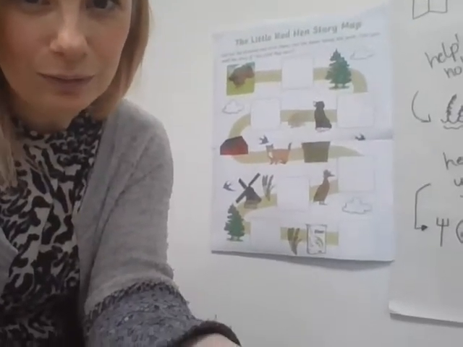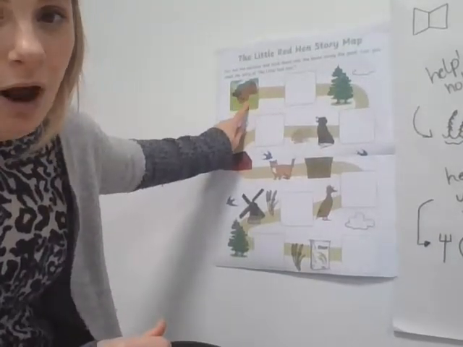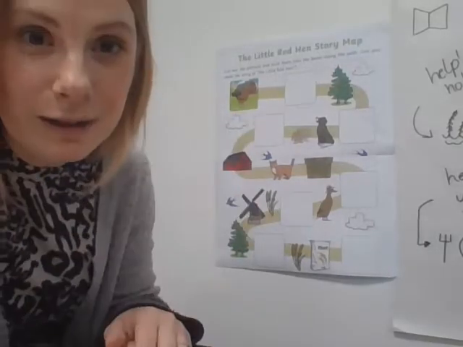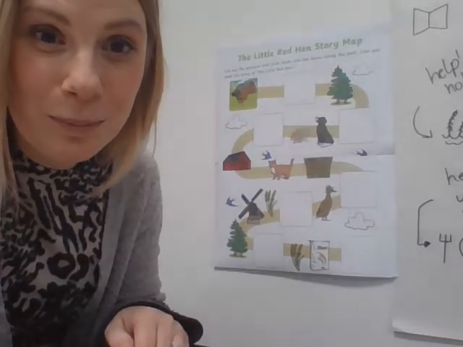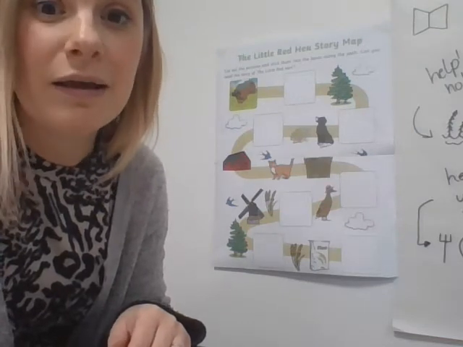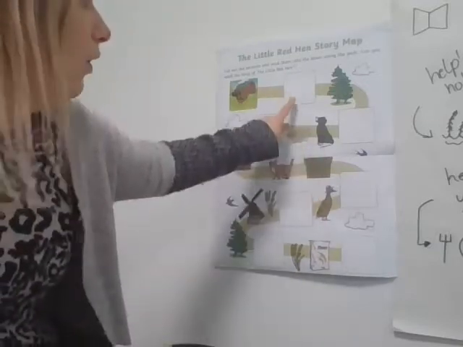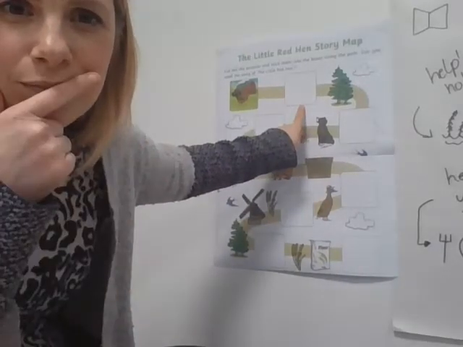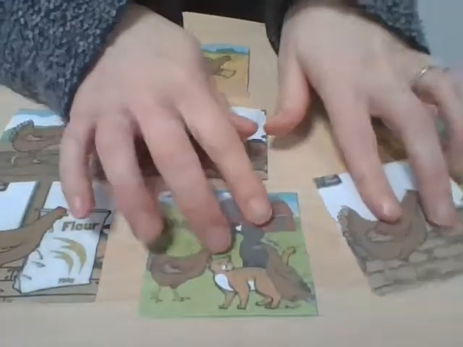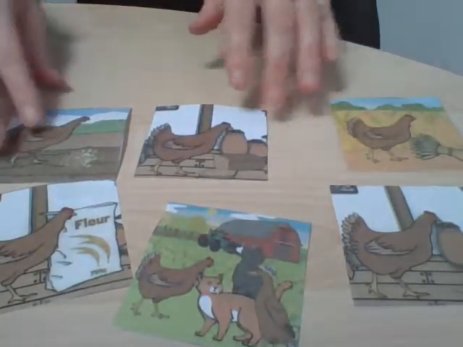So let's see. Our story map here, let's have a look at our first picture. Our first picture is of Little Red Hen at the farm. Now we know that at the start of the story, Little Red Hen lives on a farm. But we've got a space there. We've got a blank picture. Let's see. I'm going to have a look at my pictures to see if I can remember what goes next.